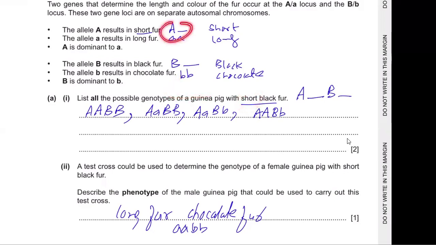So these are the four combinations: both capital A's together, and one capital A with one small a, with all the possible combinations for the black fur. Black fur is capital B dash, so it can be capital B capital B, or capital B small b. So these are the four possible combinations of this particular feature.